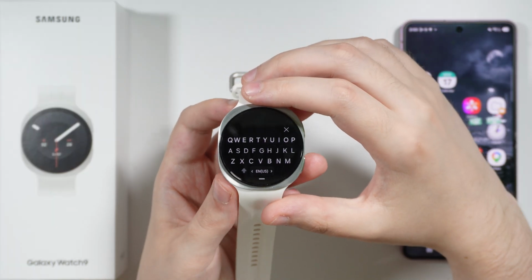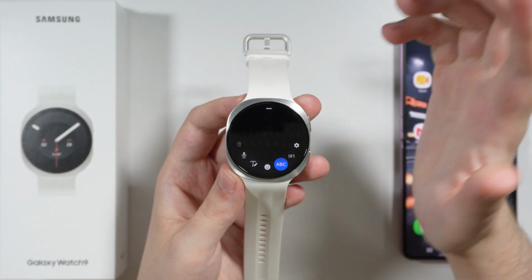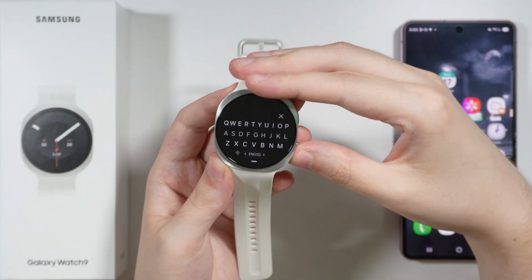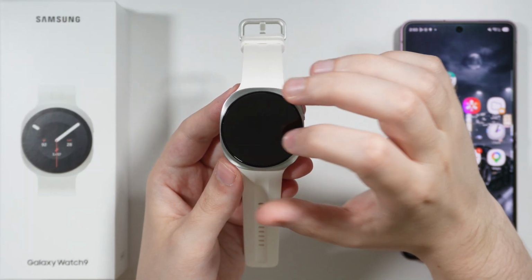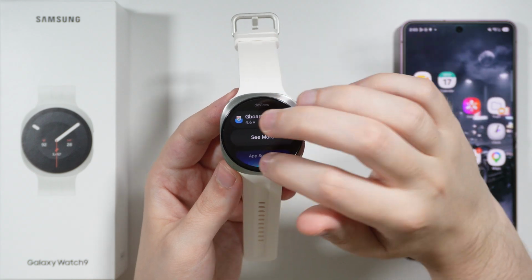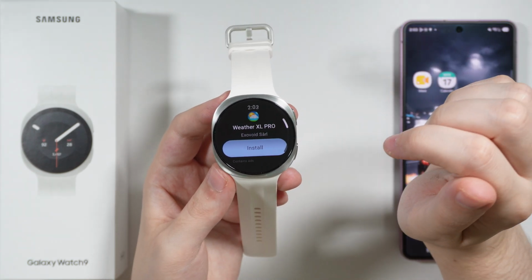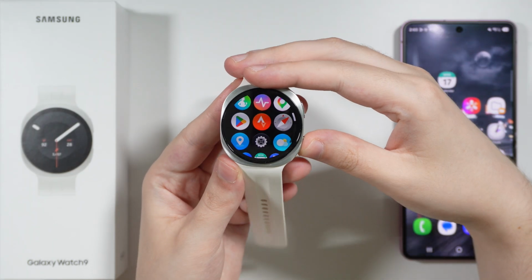And if you're looking for something very specific, then you can just type over here, or you can use voice to text, so you can activate the microphone to search for pretty much anything. And then once you find any app that you want to get on your Galaxy Watch 9, let me use something as an example. So let's say I'm gonna choose this app over here. Then you should be able to find the install button, so you can easily install the selected app on your watch.